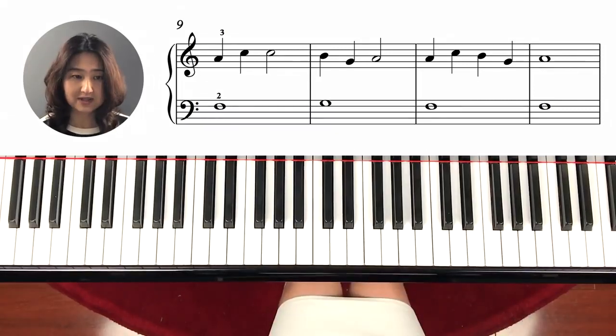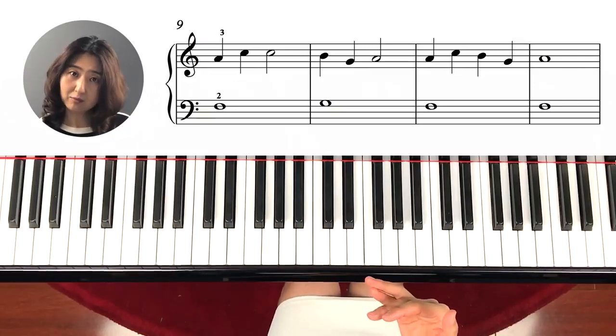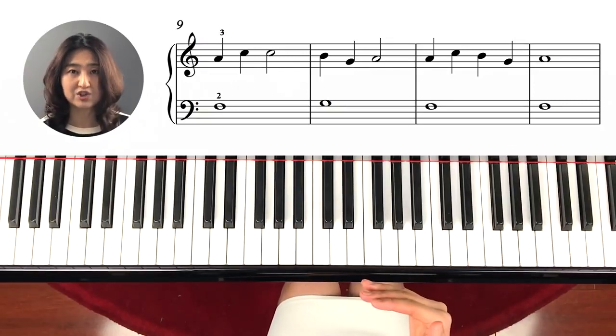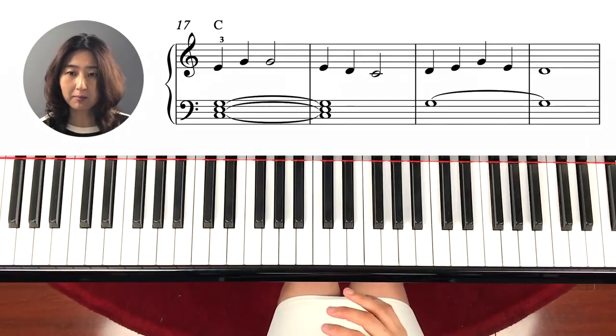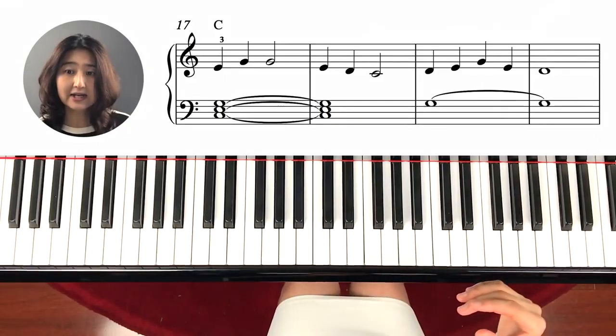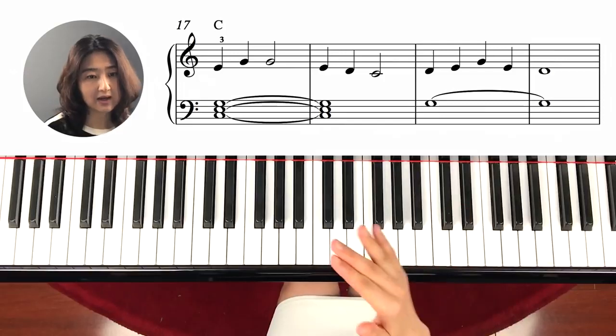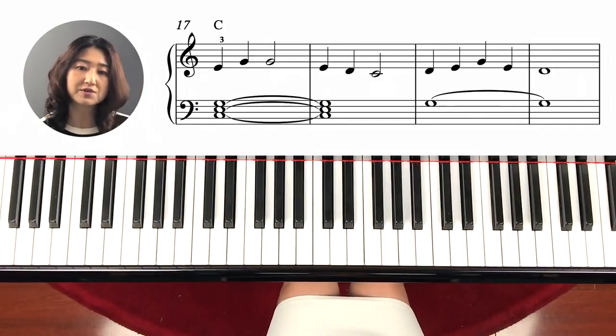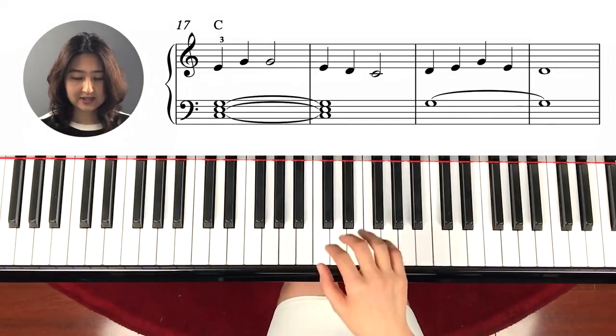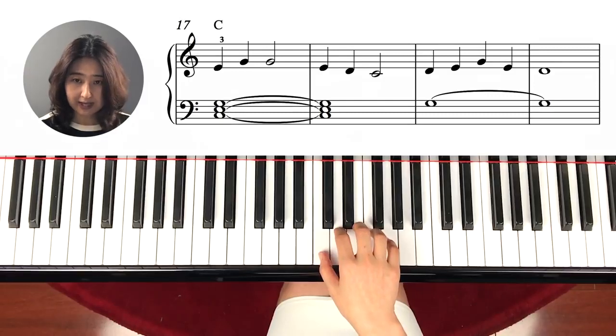Up to here is part A and B. So you just take out this part A and B, practice a couple of times, and when you can play it well, then move on to the last part, which is the ending part. The ending part, measure 17, is exactly the same as part 1, the very first part. So let's see how it goes. Find hand position.